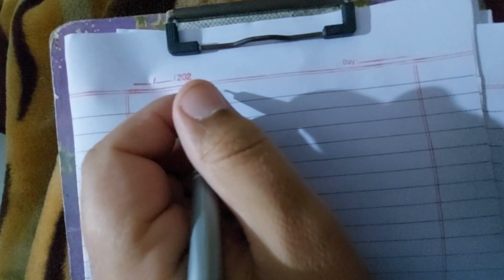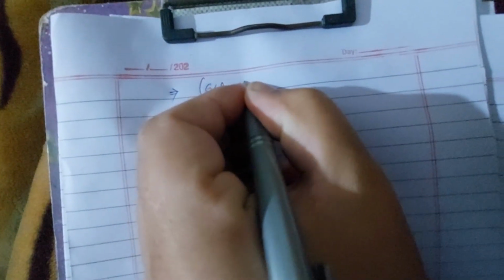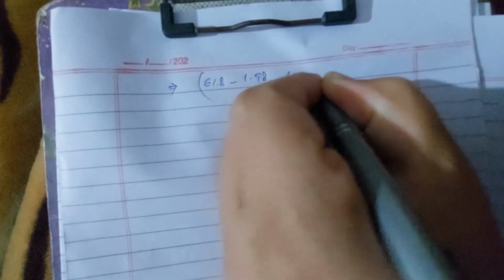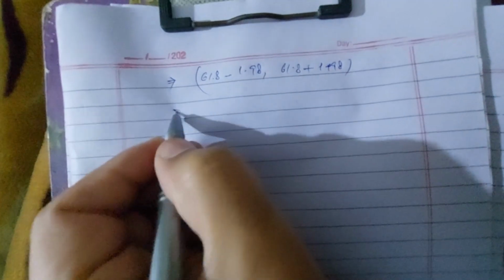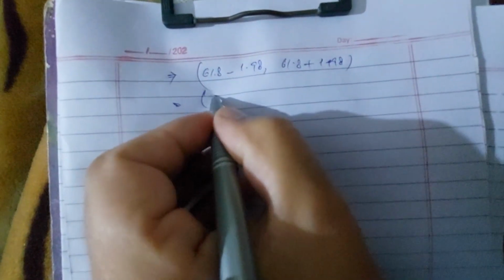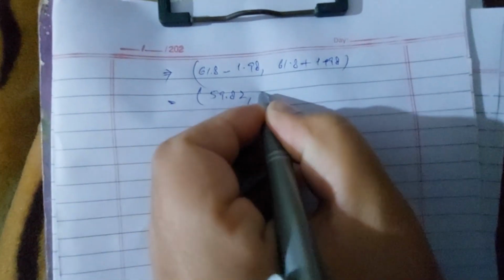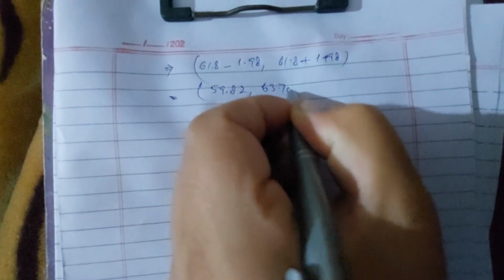So it will be equal to 61.8 minus 1.98 and 61.8 plus 1.98, which gives us 59.82 and 63.78.